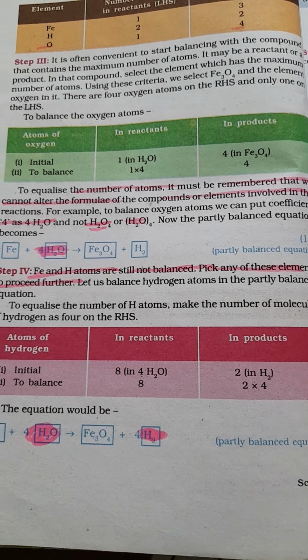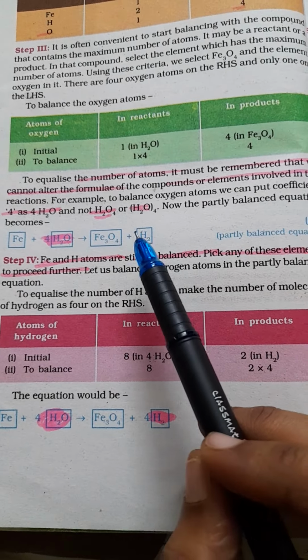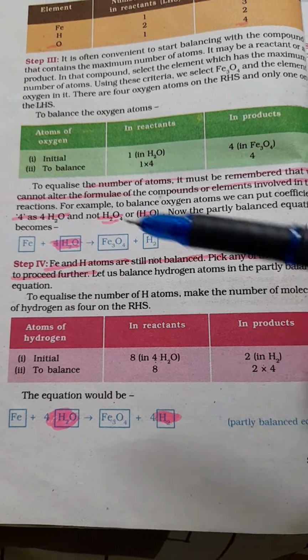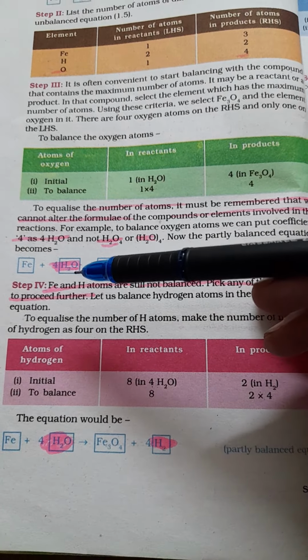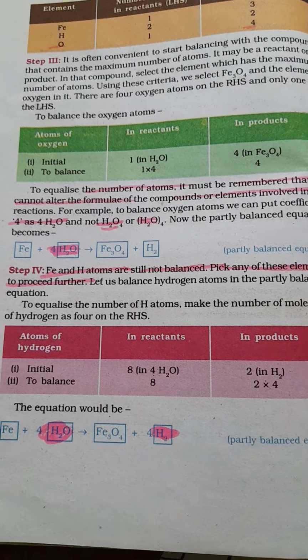Okay, with 4. So what will you get now? 4 means you have to add 4 before H2, outside the box, before H2. So we did two things here. First we put one 4 before H2O, now we are putting another 4 before H2.